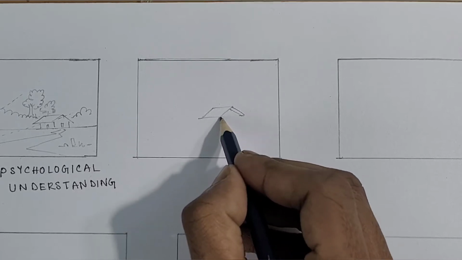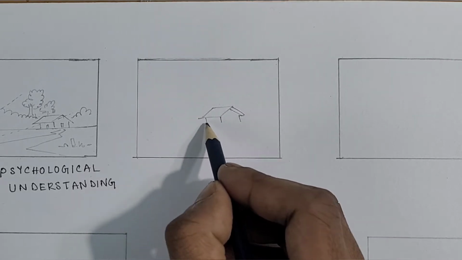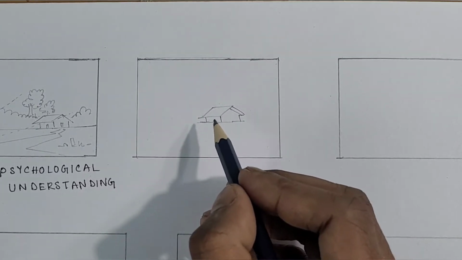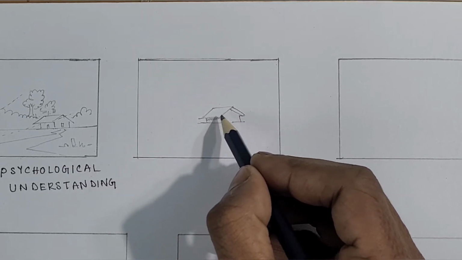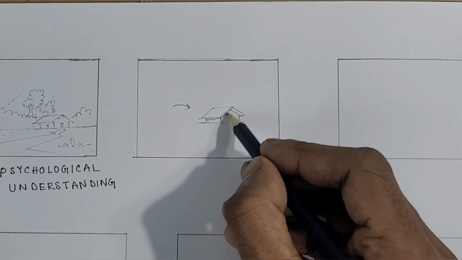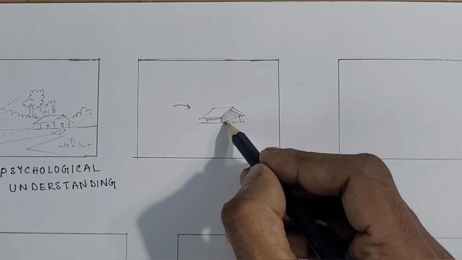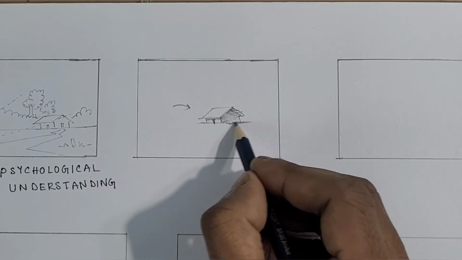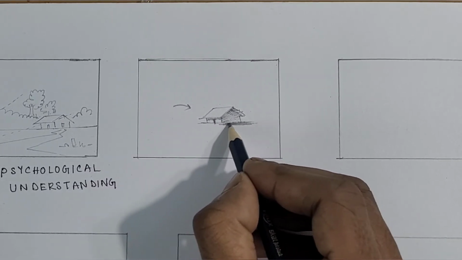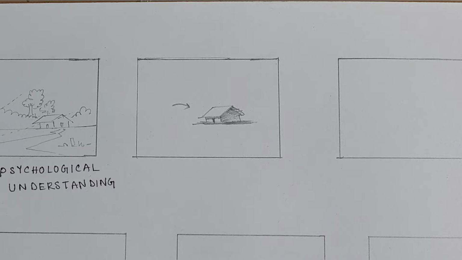Here you can see I am just drawing a house. This is just a 2D picture. Now you can see that I am adding some lights and shades into it. And then you see that gradually it will give you a feel of 3Dness. This is called the volume. I am adding lights and shades, and here you can see the volume of the shape.